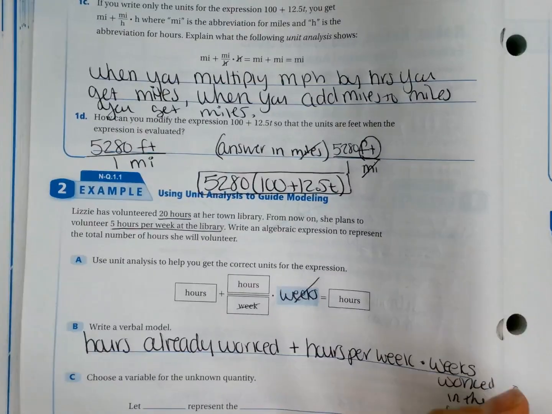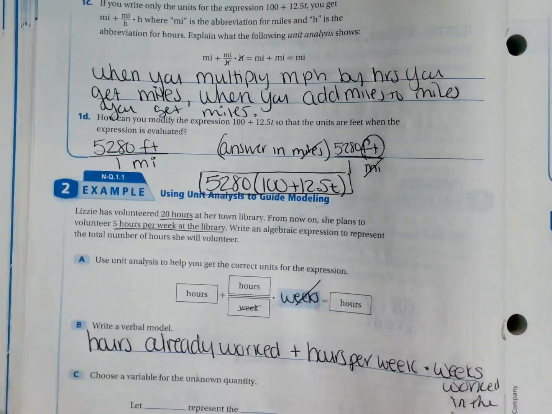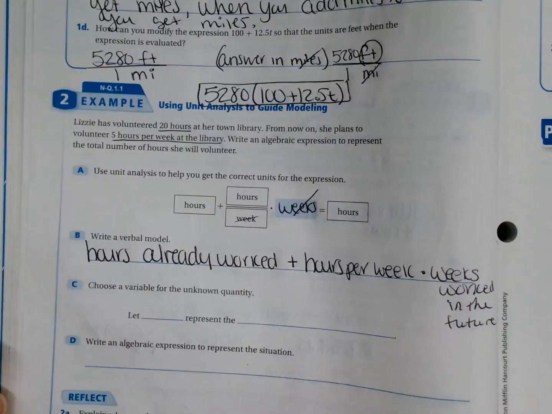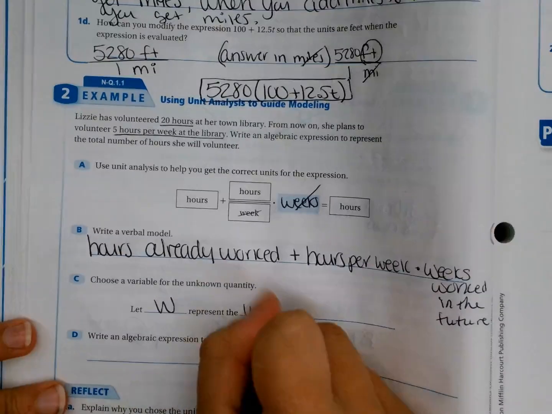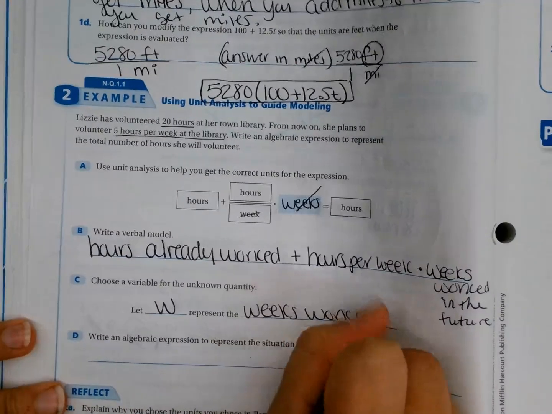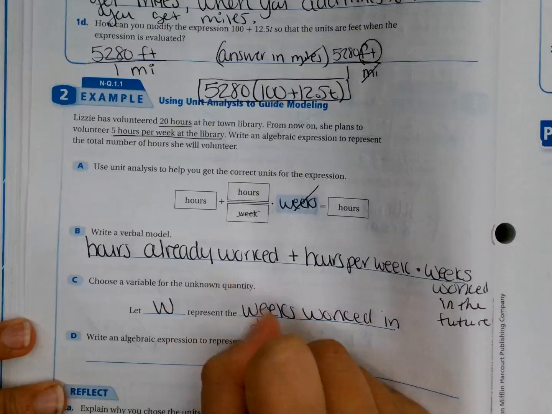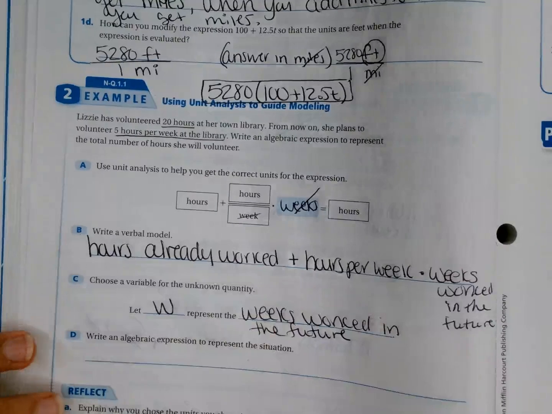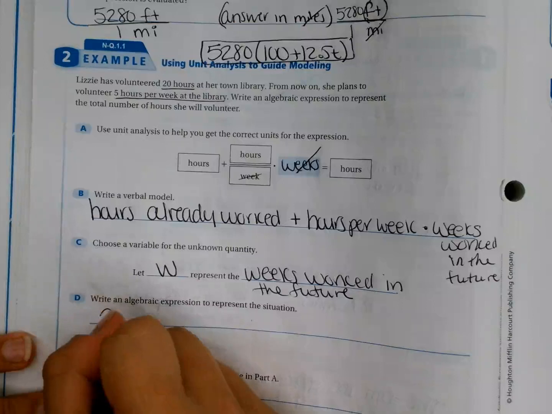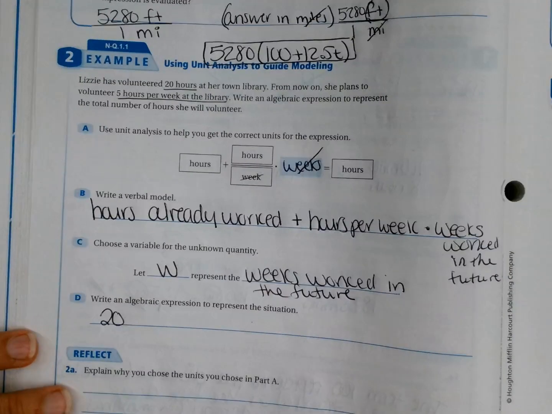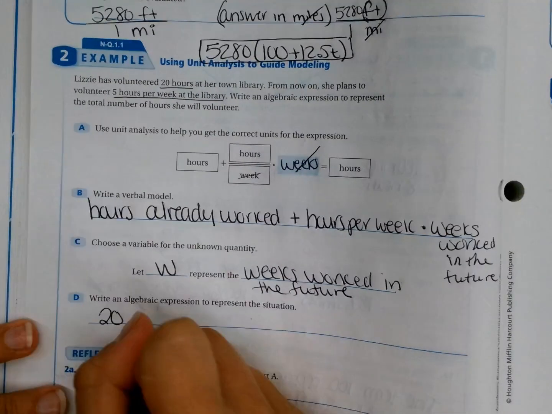Does that make sense, guys? So if we had miles, we'd have to times feet over miles to get out of miles and into feet. When you're getting out of something, it has to be diagonal so that it cancels out. And that's called dimensional analysis. Using unit analysis to guide modeling.